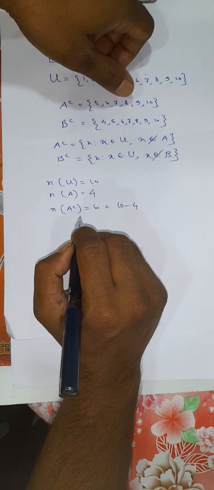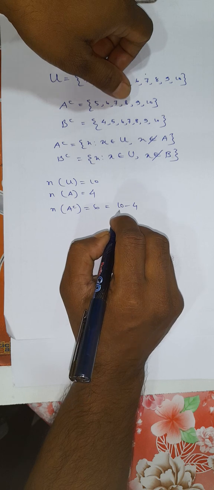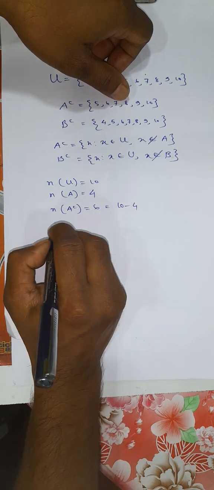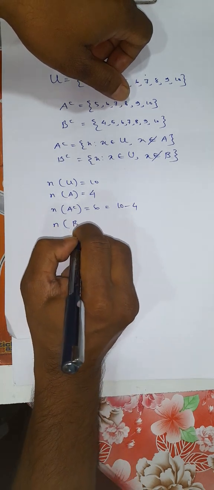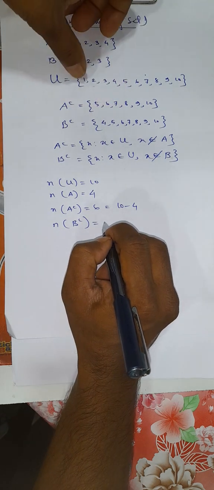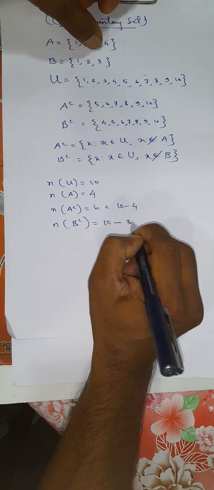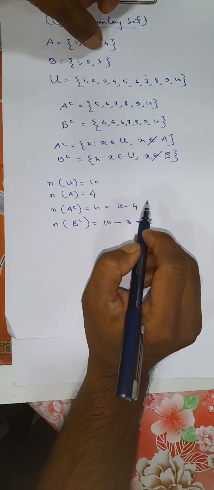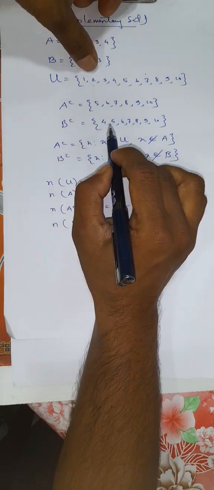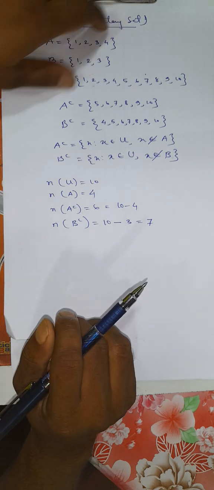So the cardinal number of A complement is the cardinal number of U minus the cardinal number of A. Similarly, the cardinal number of B complement equals the number of elements in U, 10, minus the number of elements in B, 3, that is 7. So you see B complement, how many elements are there? 1, 2, 3, 4, 5, 6, 7. 7 elements, right?